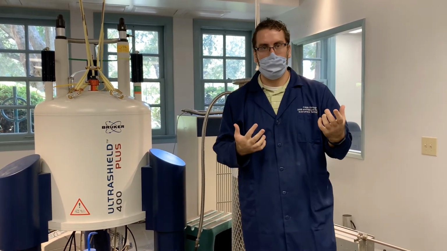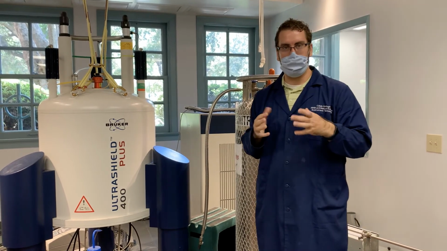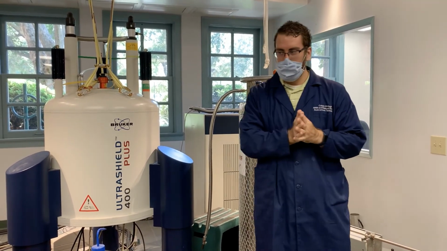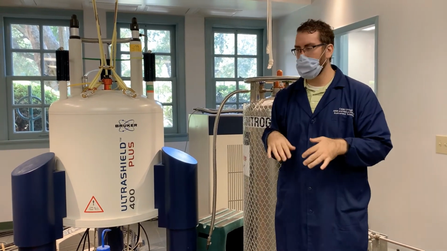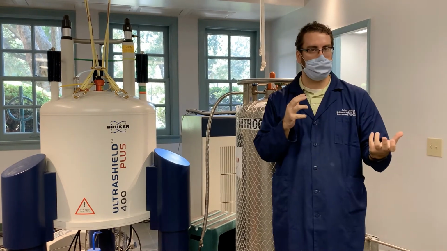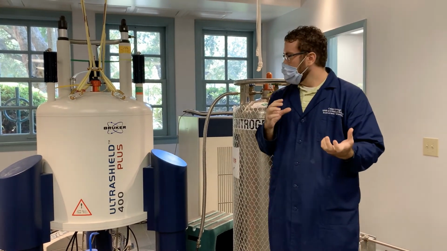Liquid nitrogen is around 200 degrees Kelvin, or minus 80 degrees Celsius. So it's not quite as cold, but it serves as a buffer so that the liquid helium doesn't boil off as fast.